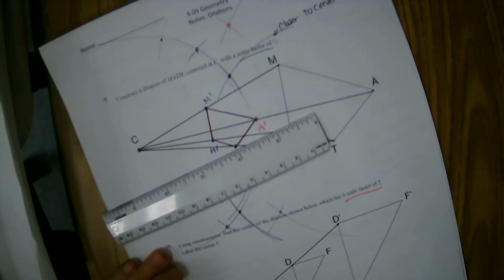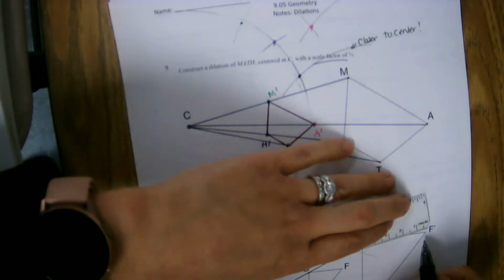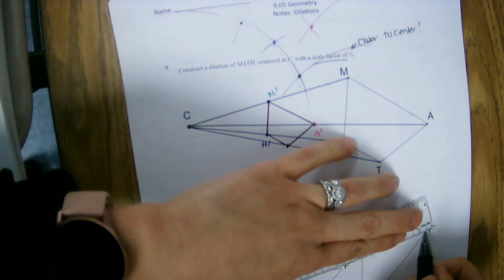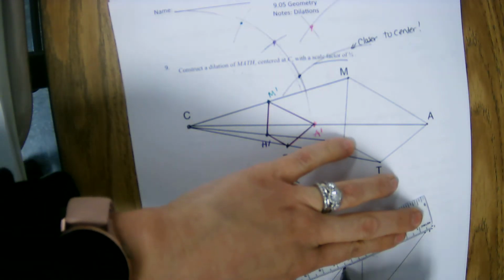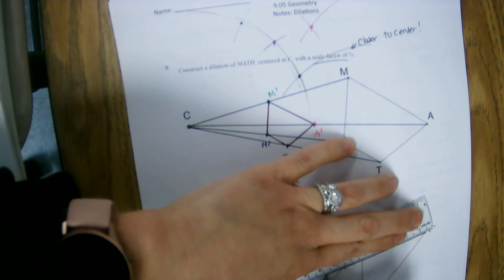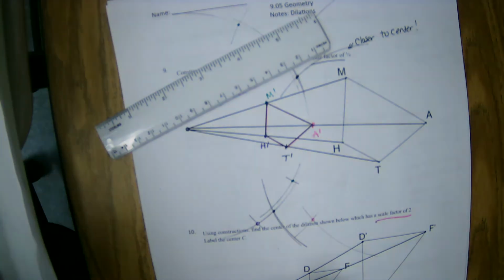I always like to do the last one just to verify. It's fun to see them all line up. So we're going to take F prime F, and you see all 3 of those lines should intersect right here, and that would be your center of dilation.